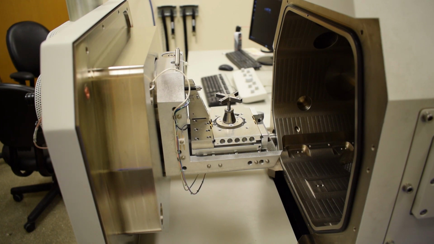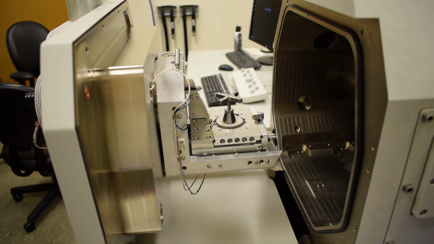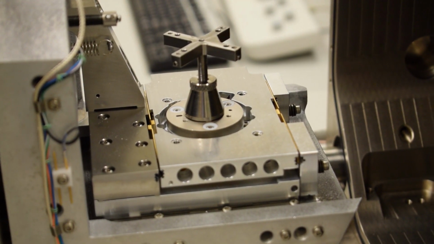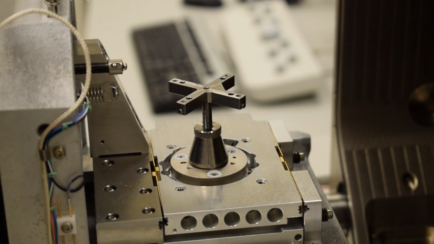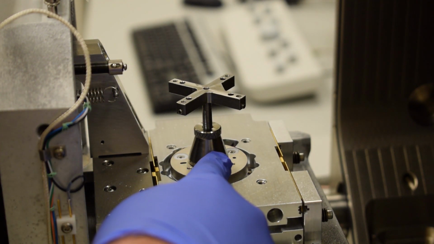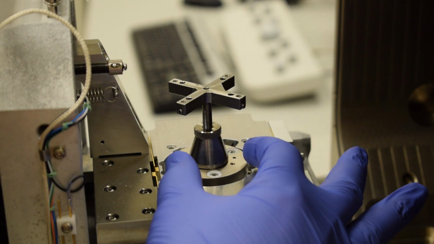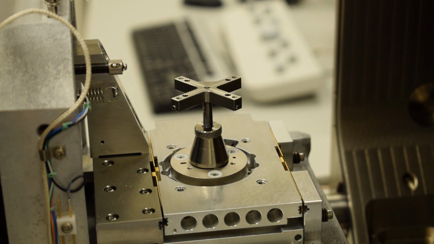So I'm going to demonstrate this by loading my samples onto the 5-stub adapter. Okay. So the first operation will be to loosen the locking nut. Usually the last user has left this tight. So we're simply going to pinch the locking nut with 2 fingers and turn counterclockwise, and that should loosen it.